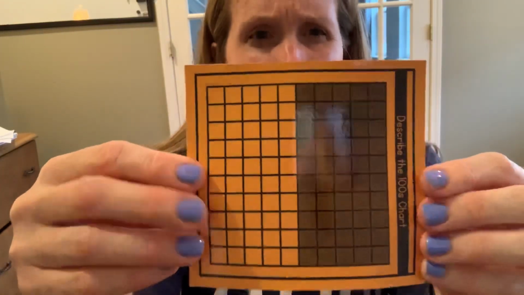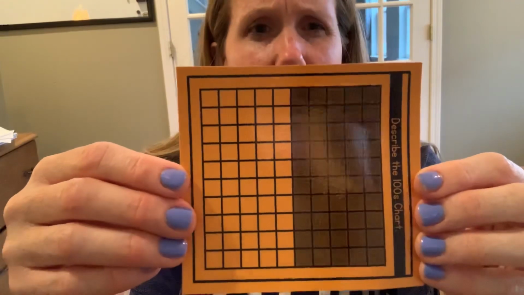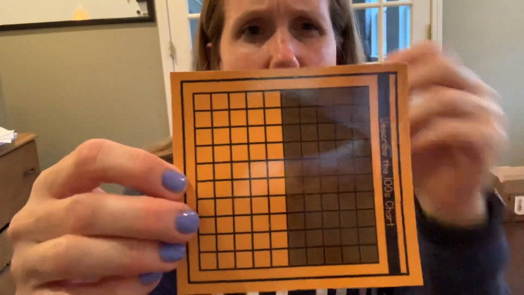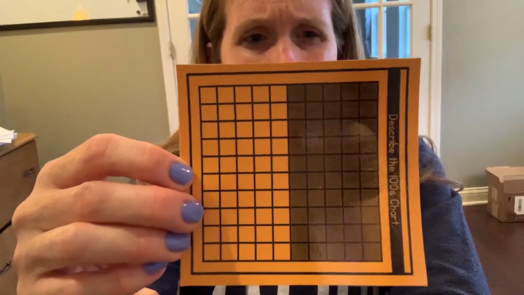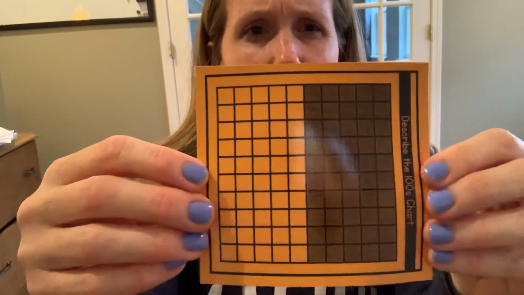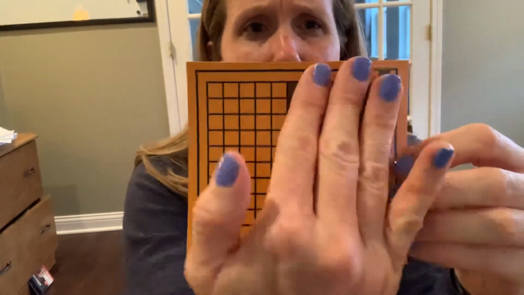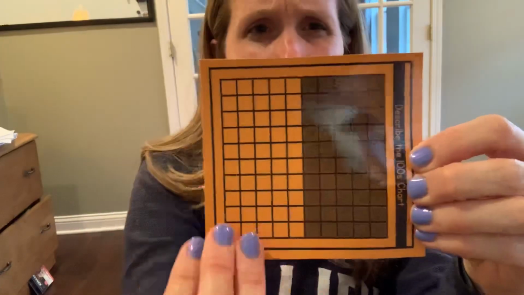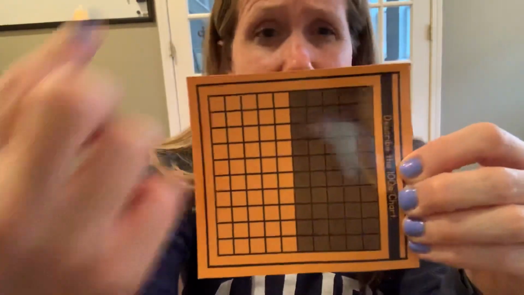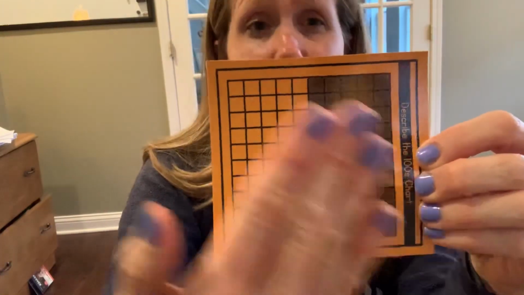So the two equations, you can stop the video and explain or write down your equations. Try two different ways. Okay, let me explain what my two equations would be. 100 minus 50 equals 50. Or you could say 100 is the same as 50 plus 50.